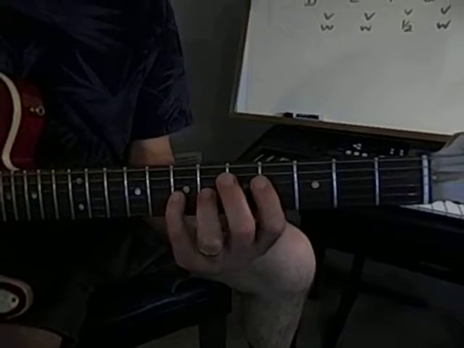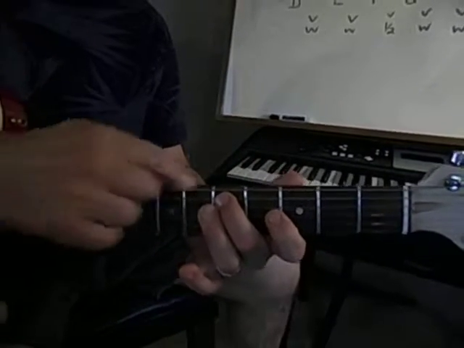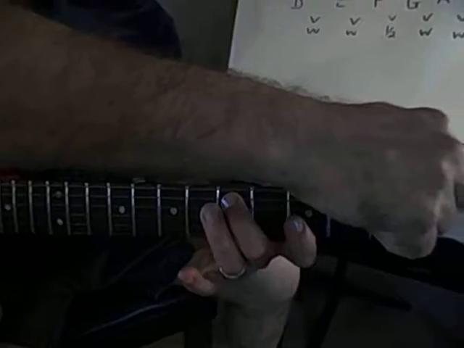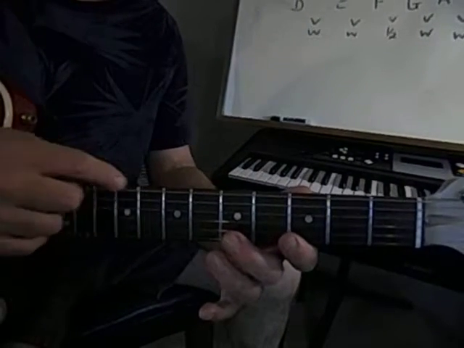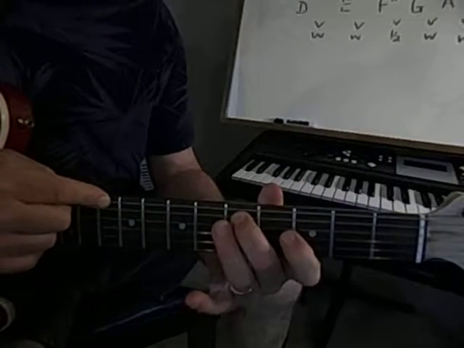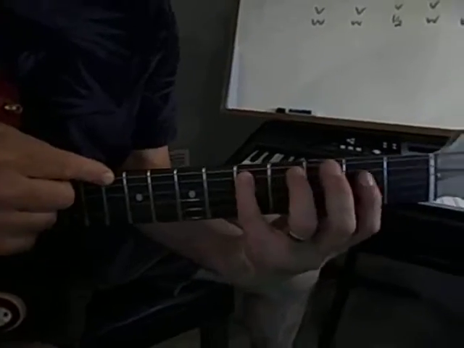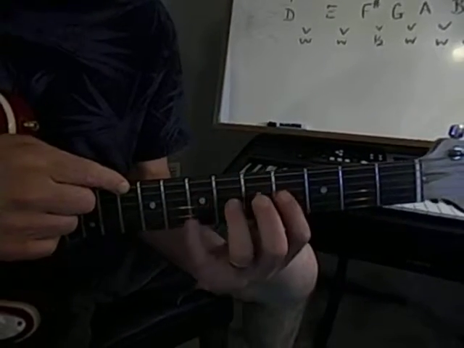Now like I did when we were in the C scale, if I find D on the sixth string, I know E, F, G, A, B, C. So at the 10th fret, that D is the same note as that D. So what I just showed you, playing it this way, and playing it this way.